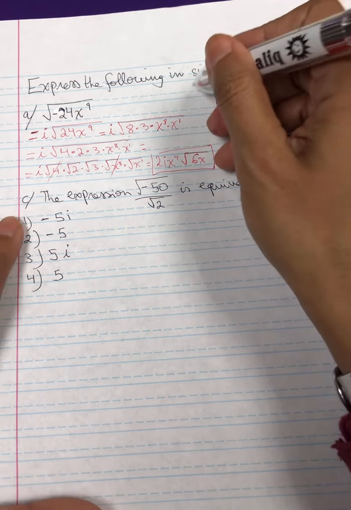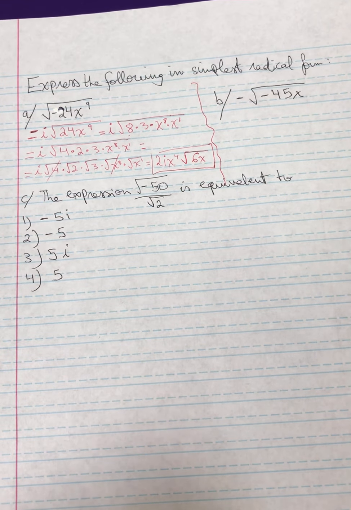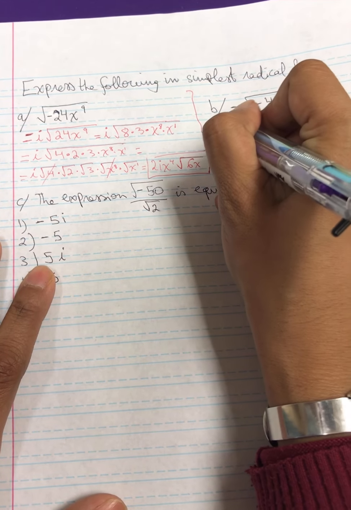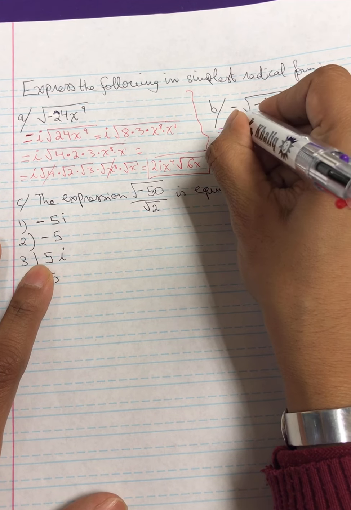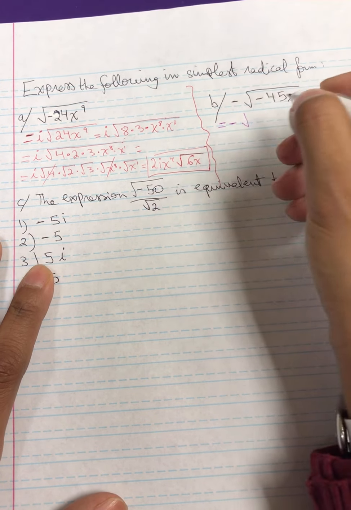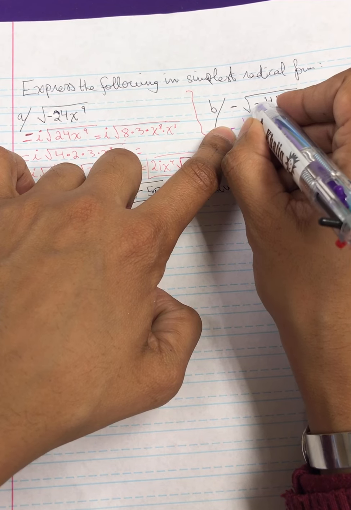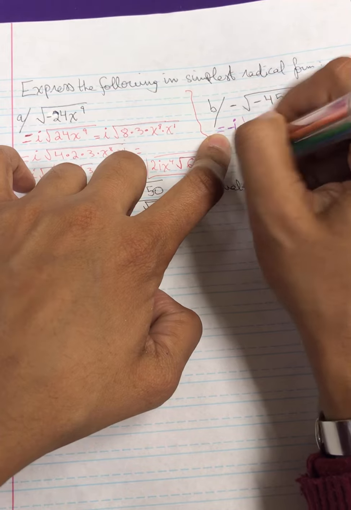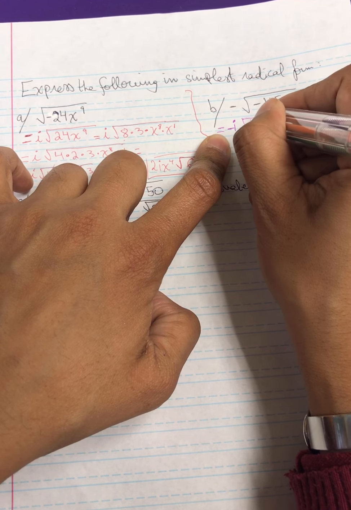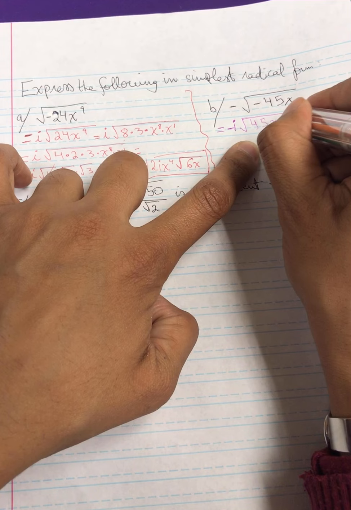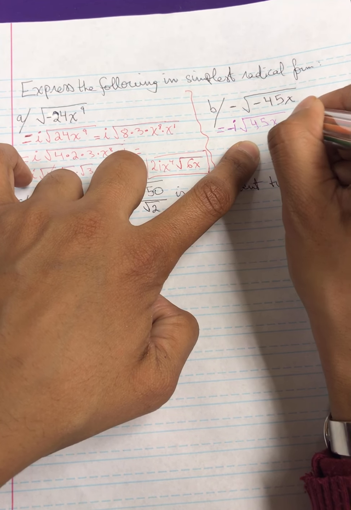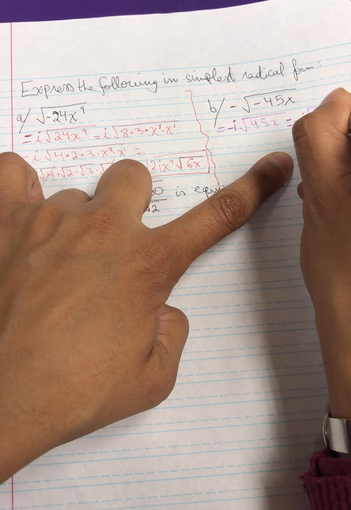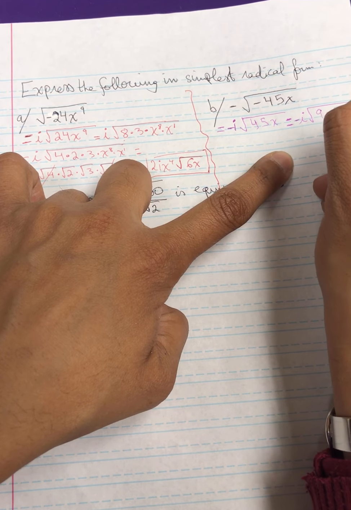Okay, next up, let's look into this next question. Here, I am given a negative sign, so I'm going to rewrite it as it is, the negative sign, don't forget that. And then I'm going to take out the negative sign here, so I'm going to put my i, so I have a negative i here. And then inside here, I'm going to have 45x. Okay, now what are some factors of 45? I need the largest factor of 45. 9 times 5 is 45. Okay, so 9 times 5, and then times x.